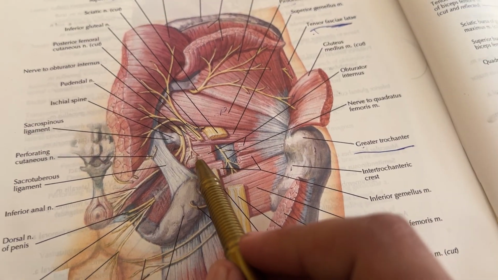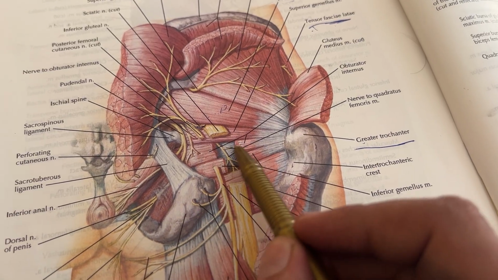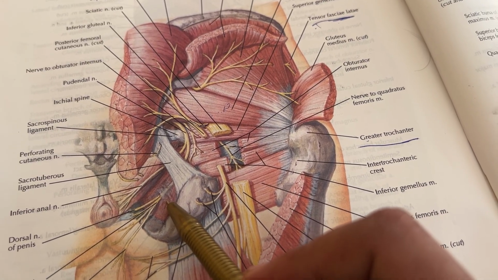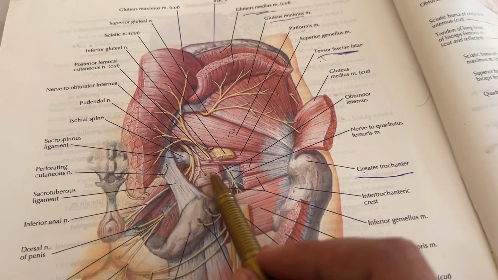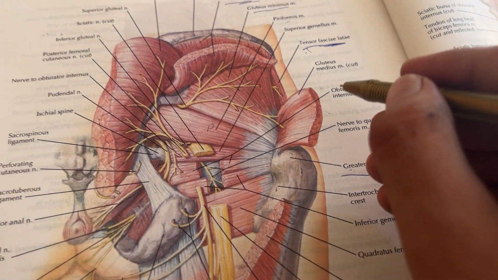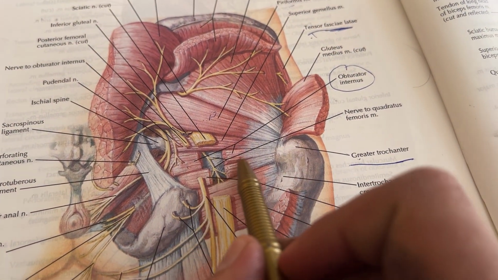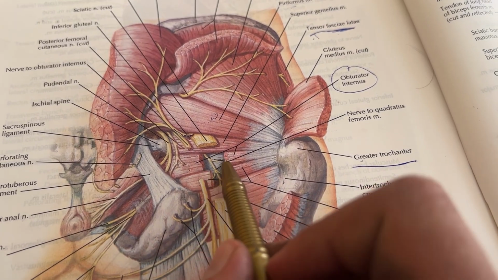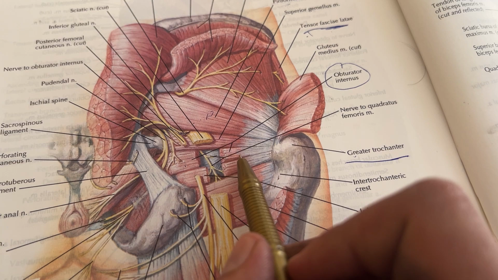Below the piriformis, this muscle passes through the lesser sciatic foramen. It attaches to the obturator membrane, and then it passes through the lesser sciatic foramen to come into the gluteal region. This muscle is the obturator internus. These are the two cut ends of the obturator internus.